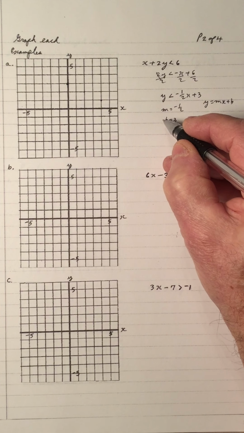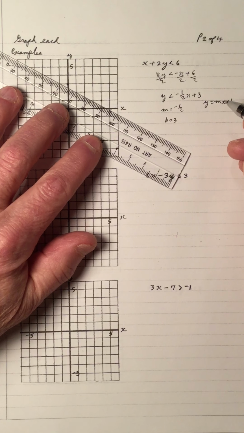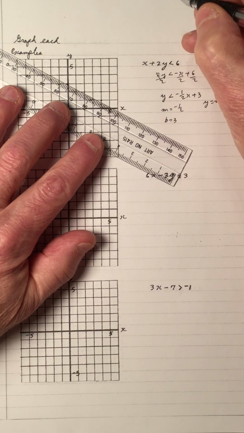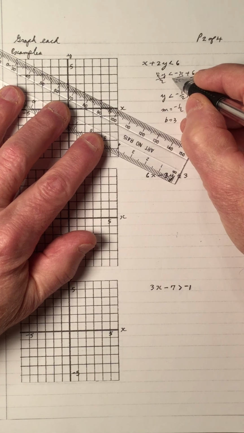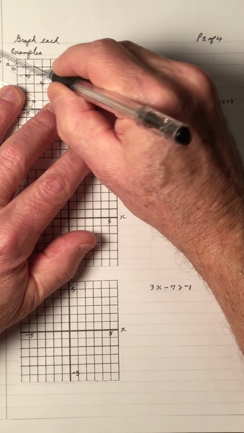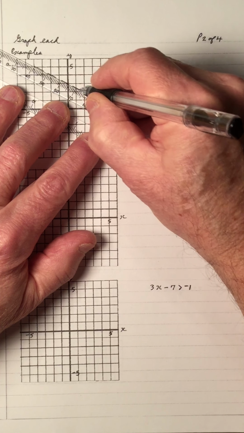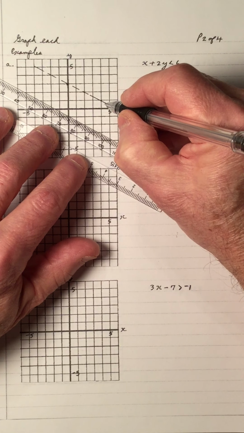And we'll draw a line through those 2 points, then we'll decide what the boundary line is going to be. Before I draw, notice there's no equal sign here, so the boundary line is a broken line going through those points. The boundary line is not solid, it's broken. And there it is.